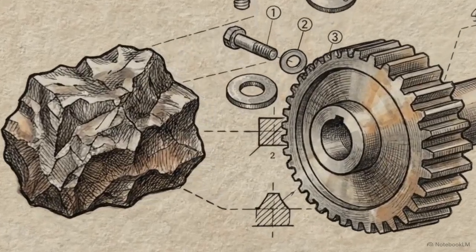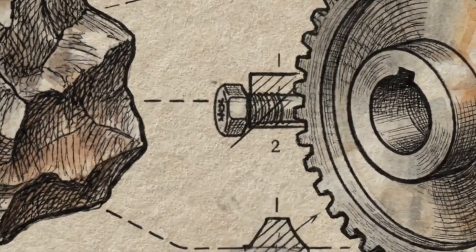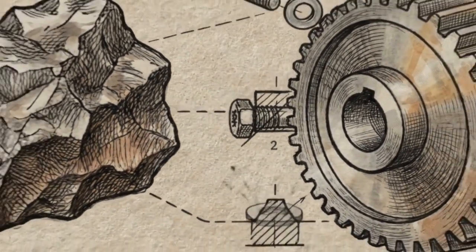Look at a jagged rock pulled from the earth. Then look at a gleaming mechanical gear. The gap between them seems almost impossible to cross.